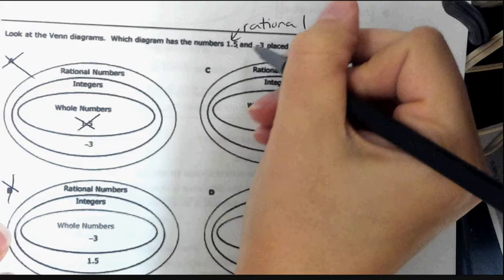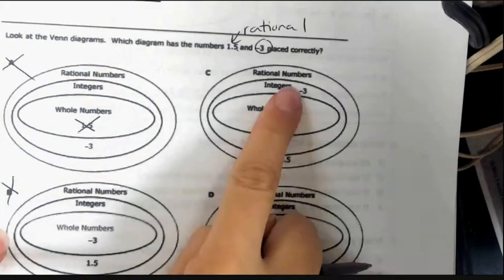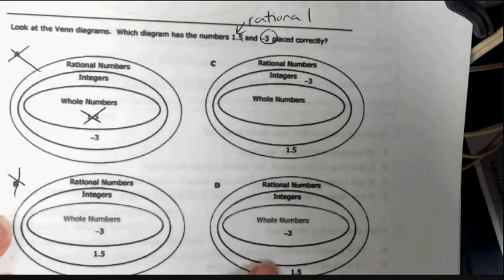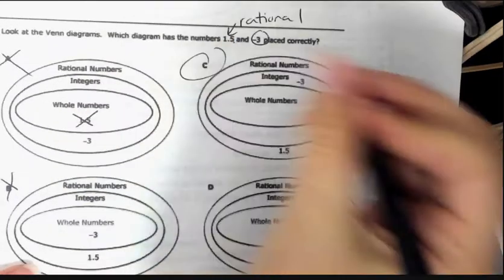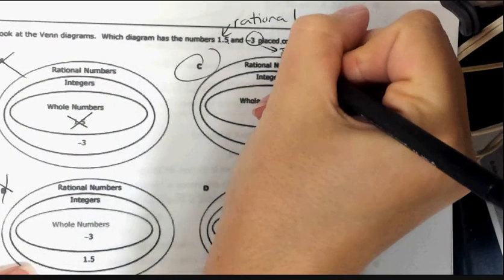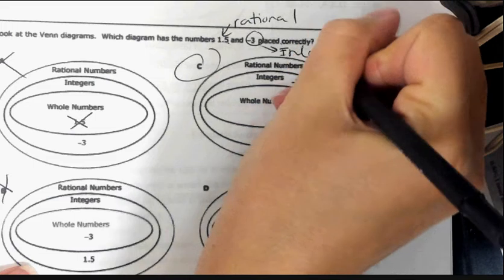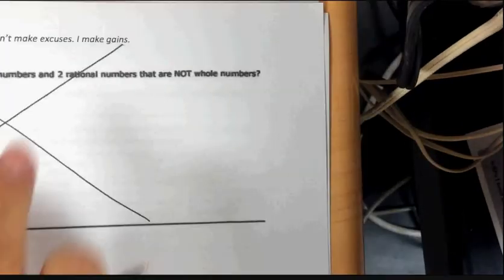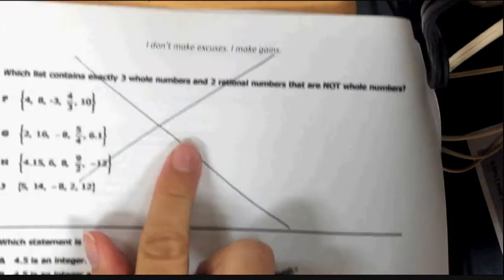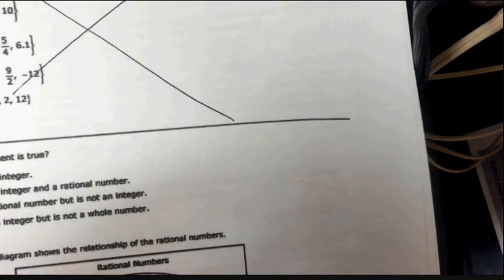I'm going to look at negative 3. Well, negative 3 is either going to be an integer or a whole number. Well, I know if it's negative, it can't be whole. So I'm going to go ahead and circle C because it's an integer. Okay, moving on. 10 was a mistake. So 10, please do not work on number 10.